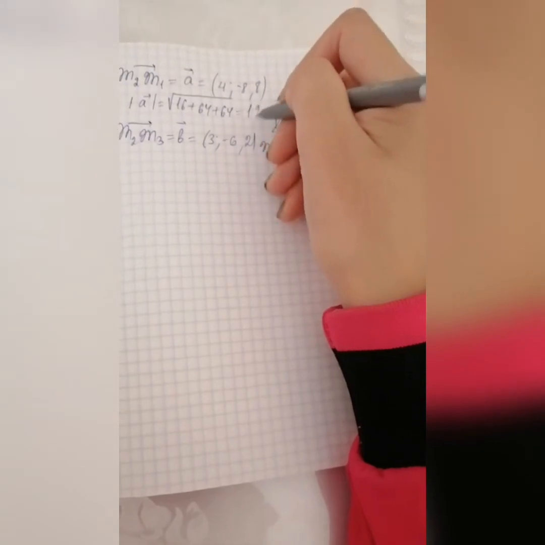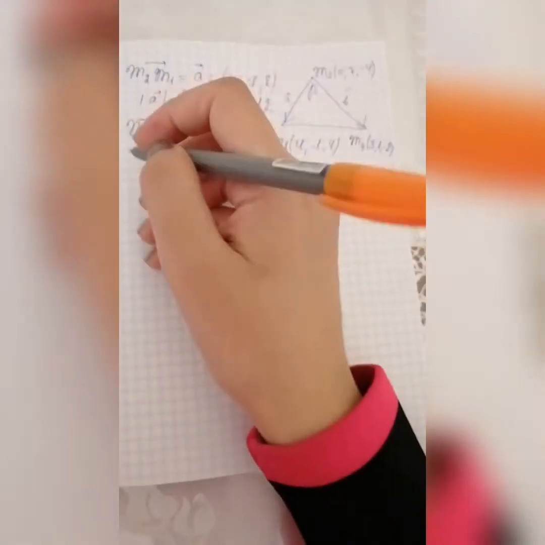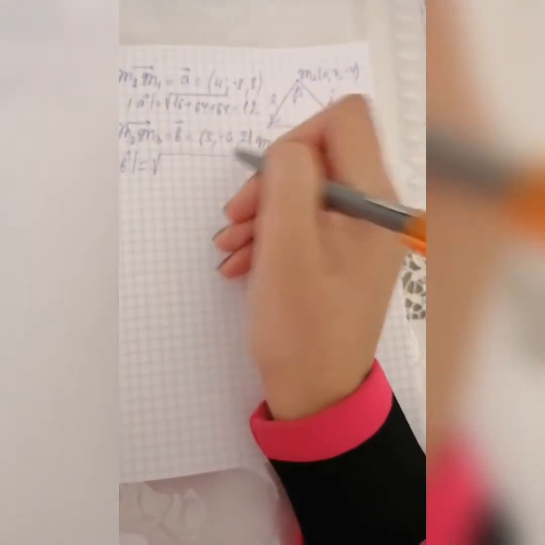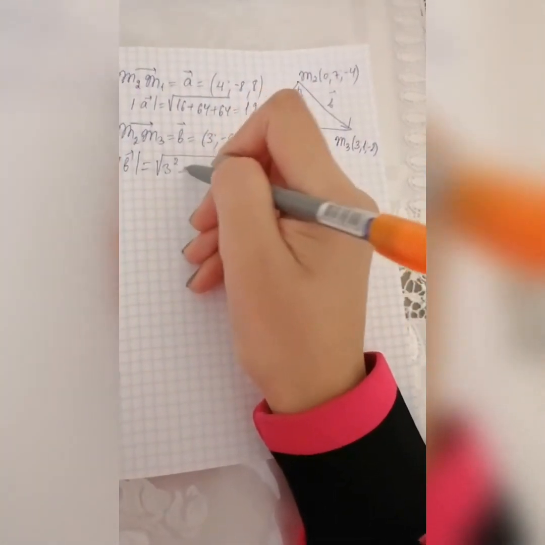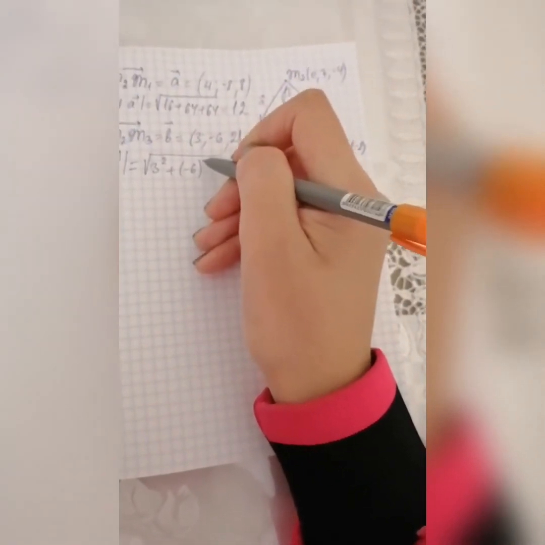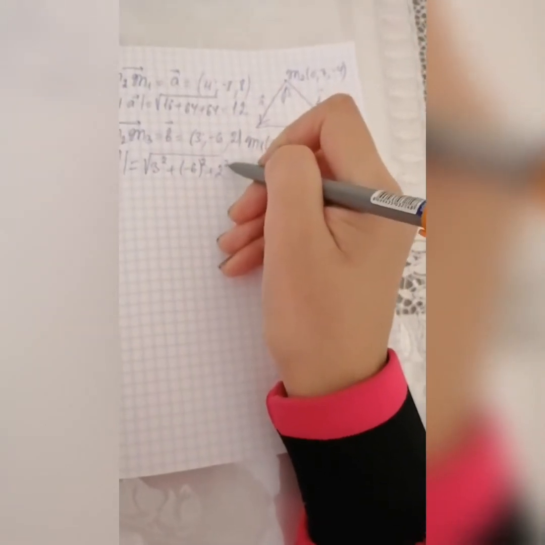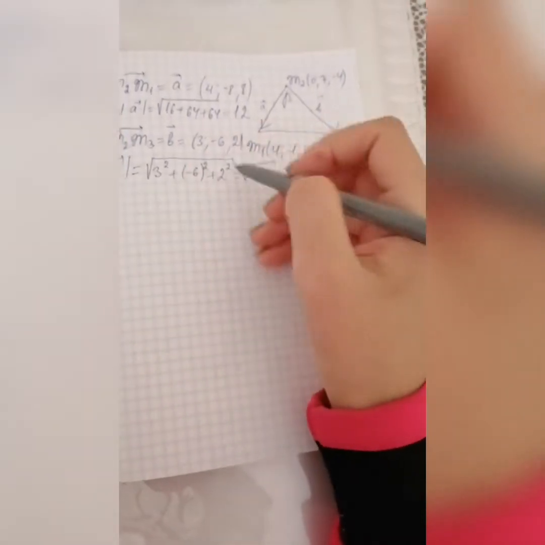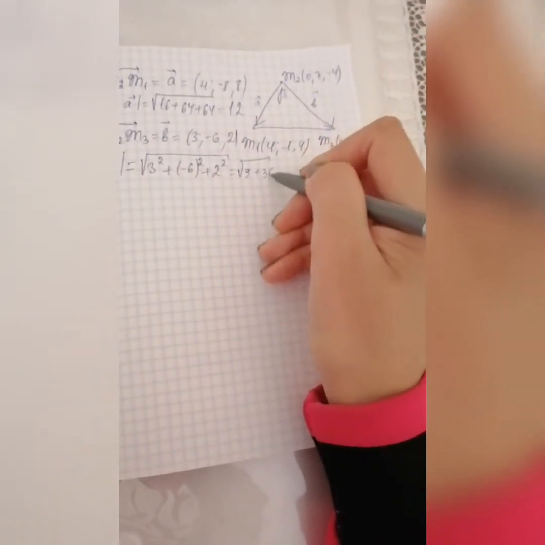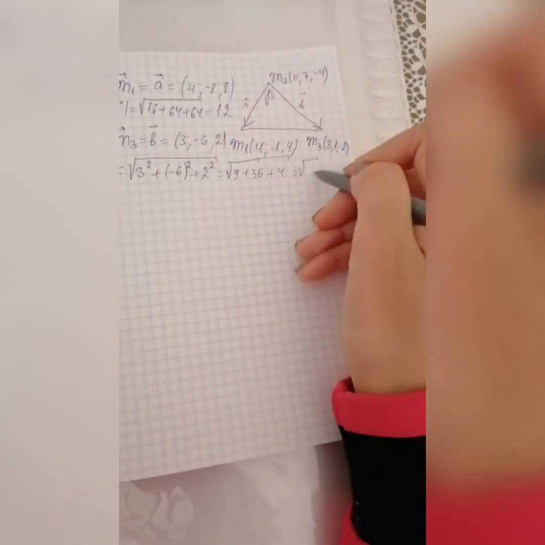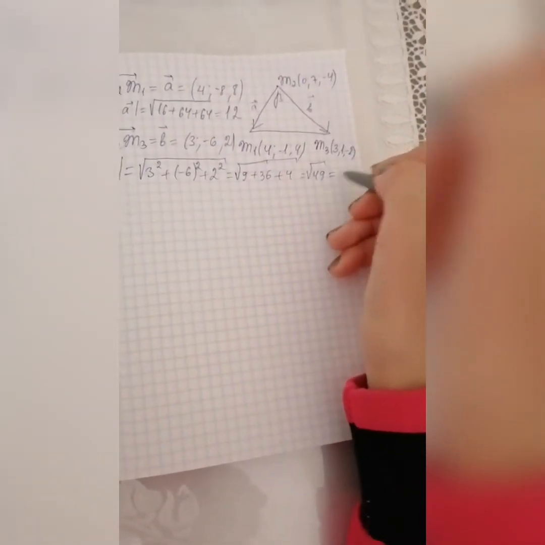This is equal to 12, and the module of vector B is equal to the square root of 3 squared plus -6 squared plus 2 squared, and this is equal to the square root of 9 plus 36 plus 4, and this is the square root of 49, and this is 7.